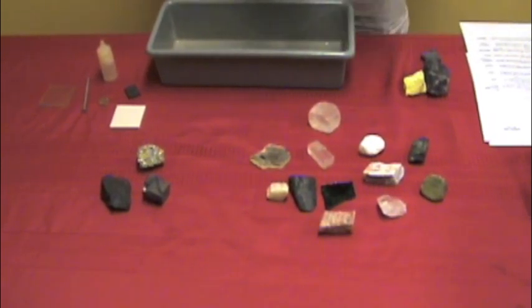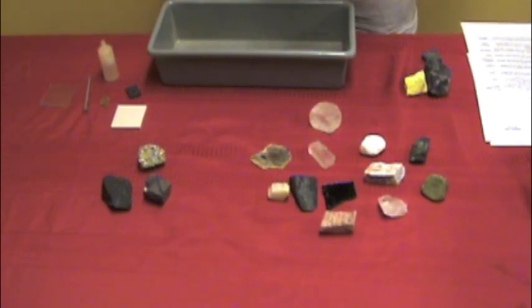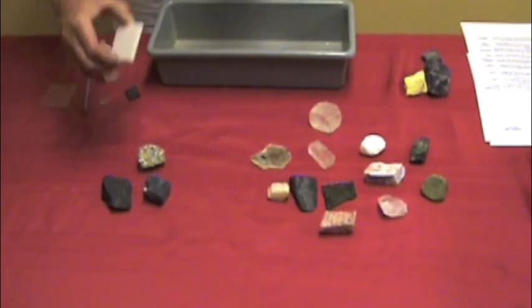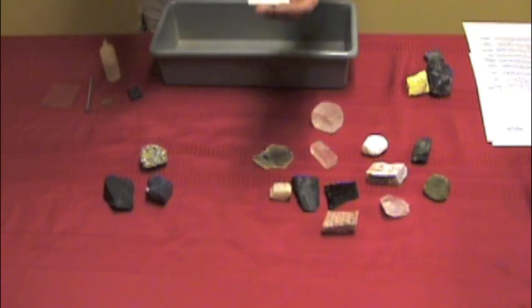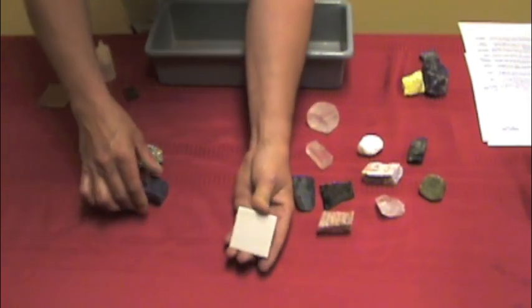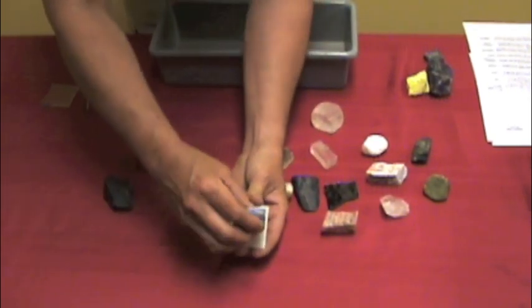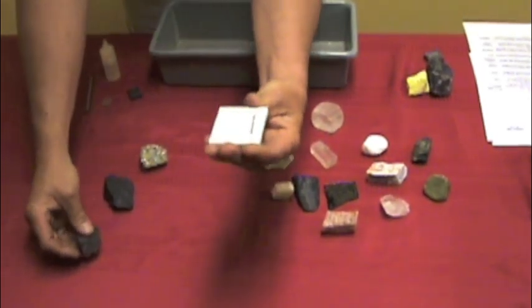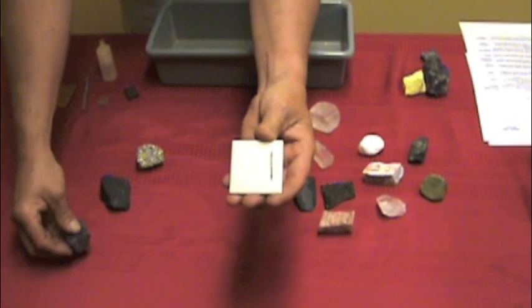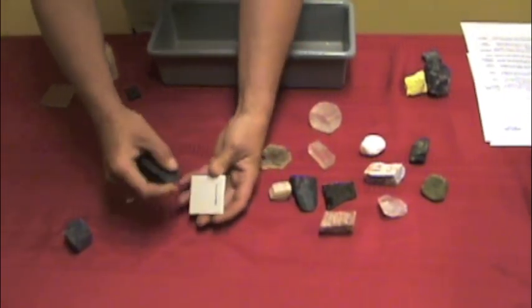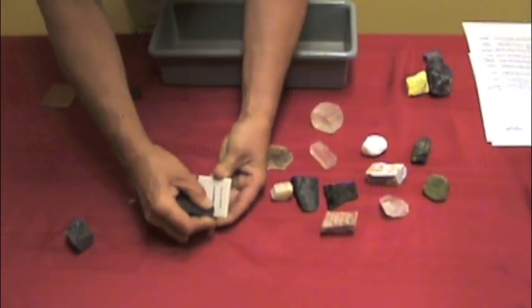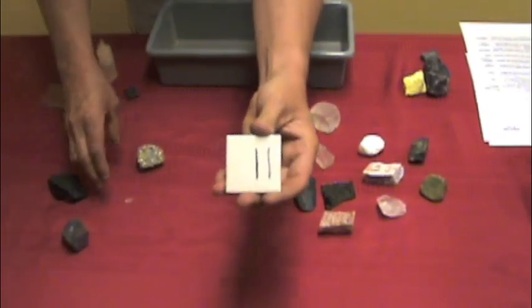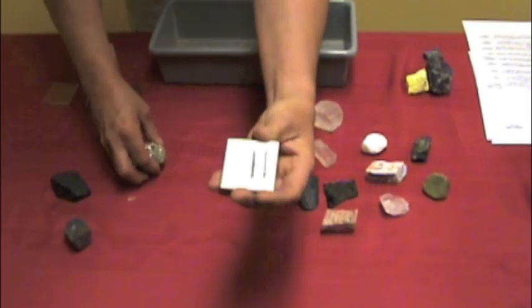It's got a streak that's greenish black. Alright, well we know that a streak is when you drag the mineral across the porcelain plate. So let's go ahead and see what this one has. That's a pretty dark streak. I would say that that's black to gray. That one's got a real dark streak too. That's probably a black.